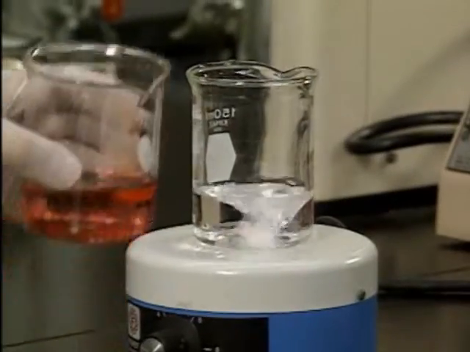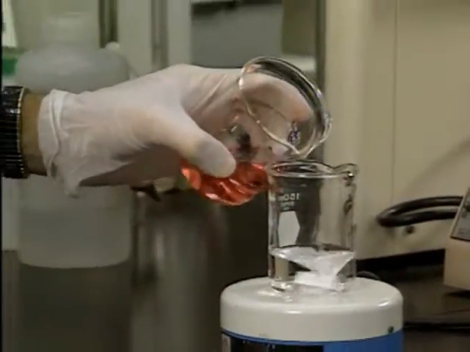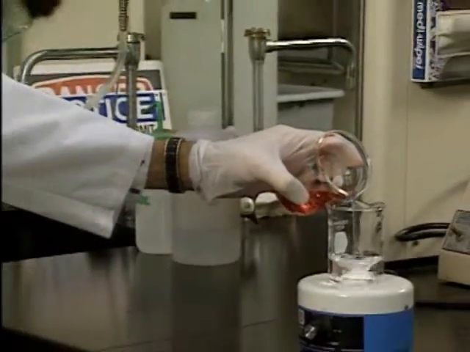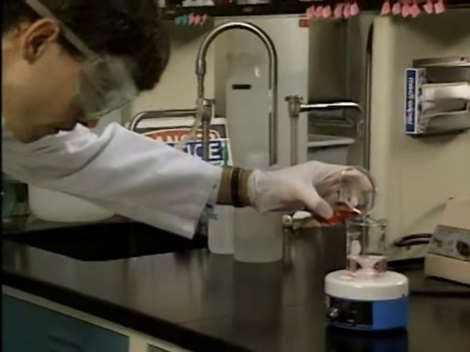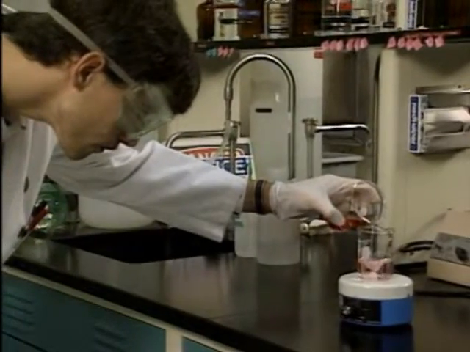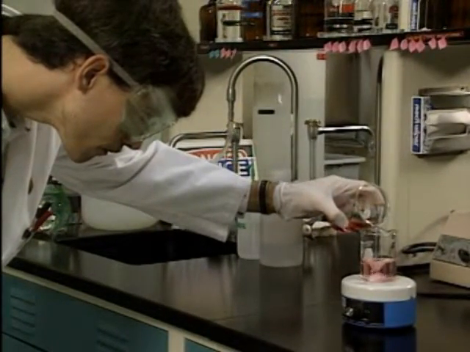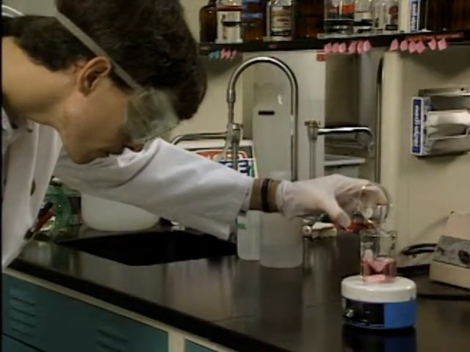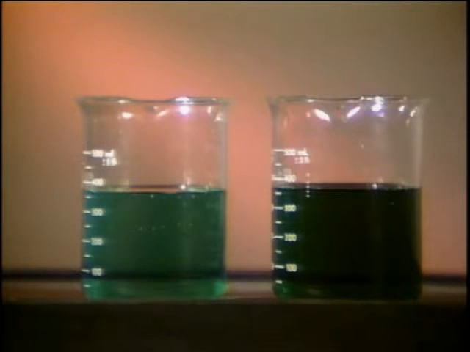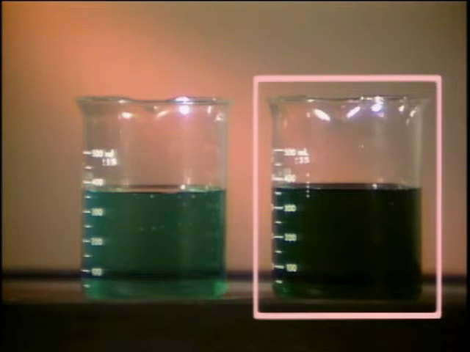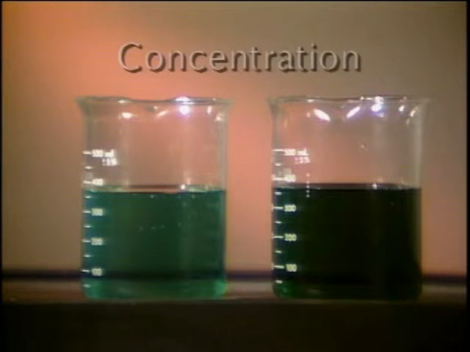Concentration is basically the amount of one material dissolved in another material in a solution. A solution is a homogeneous mixture. That is, two or more substances, such as liquids or gases, that are evenly dispersed in each other. For example, these two beakers contain homogeneous mixtures of dye and water. But as you can see, the solution in the beaker on the right is darker than the one on the left. That's because the solution on the right has a higher concentration of dye.